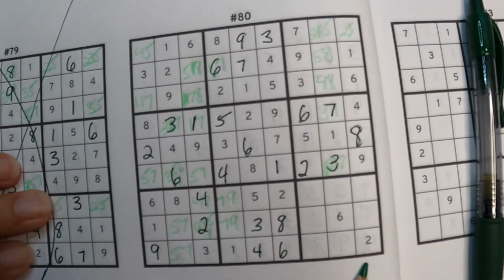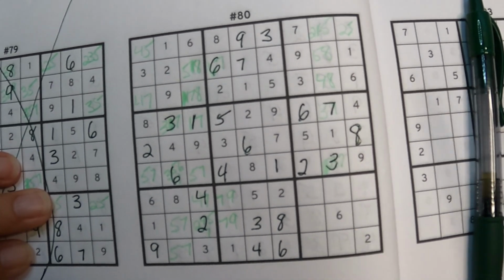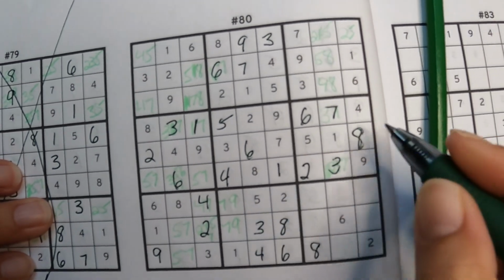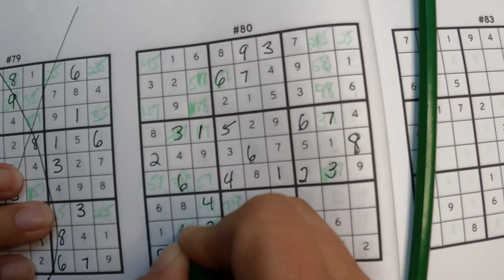All right, for this bottom row, 1, 2, 3, 4, we're missing 5, 7, and 8. We've got a 5 and a 7 there. So this is our 8. We've got a 7 there. So 5, 7, that makes this our 5.